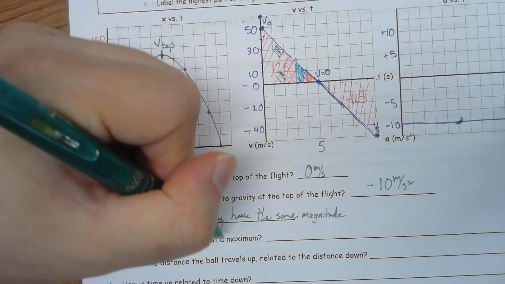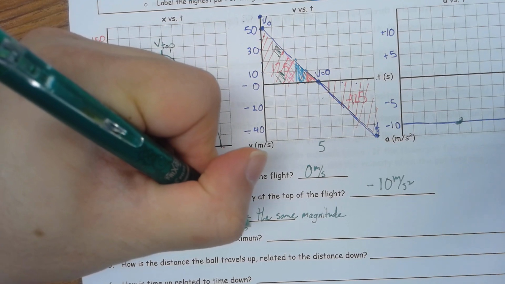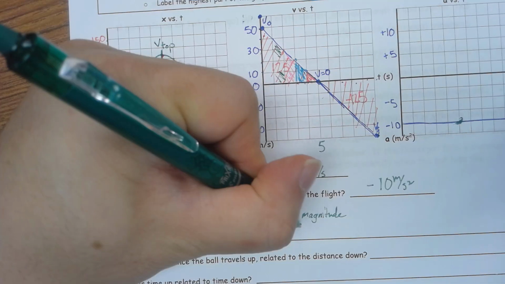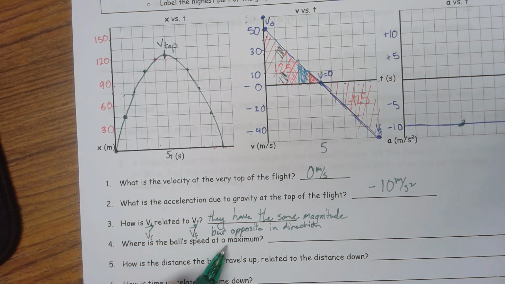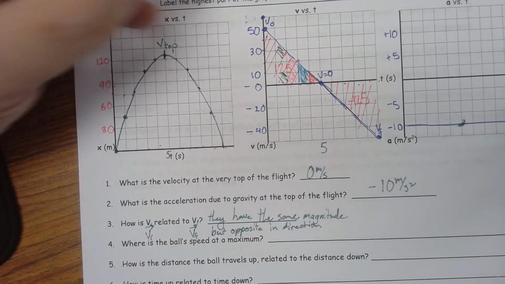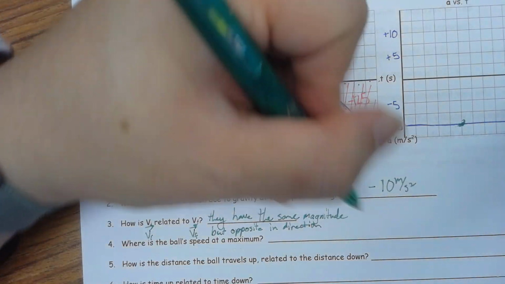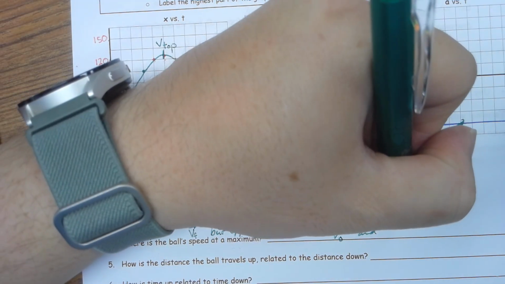And so I could say that they are opposite in direction. Where is the ball's speed at maximum? Well, that would be at the beginning and the end, so V0 and V final.